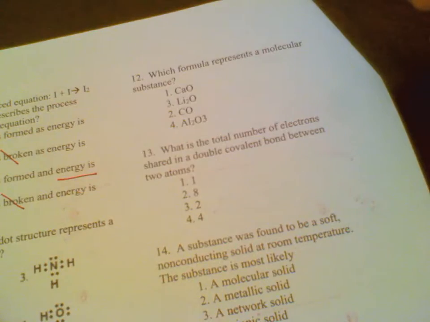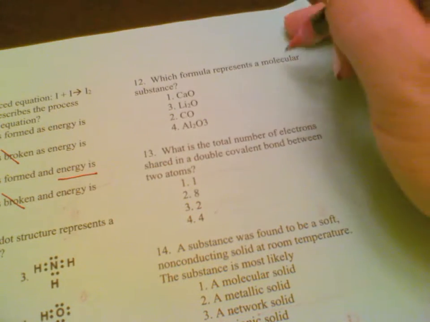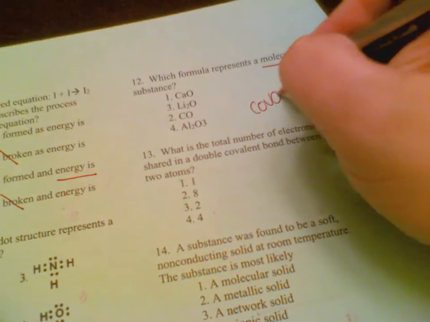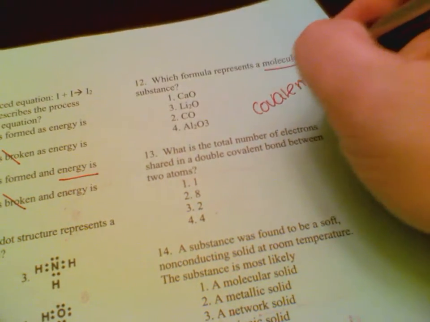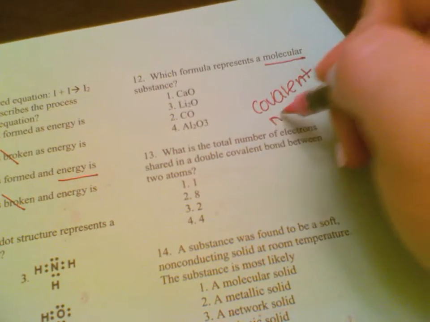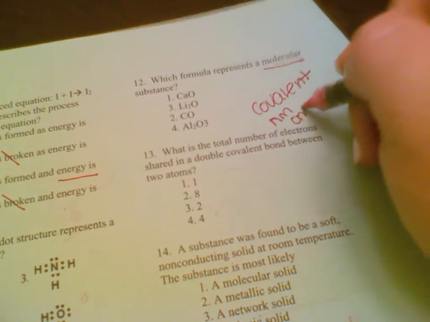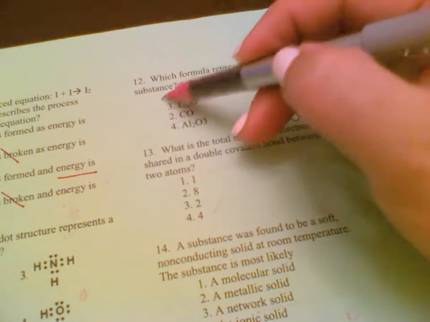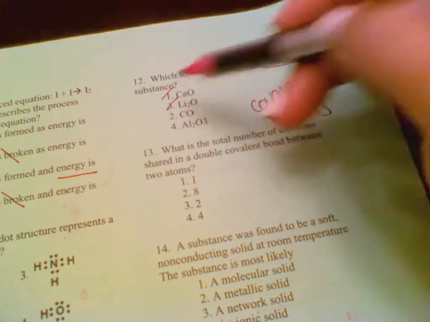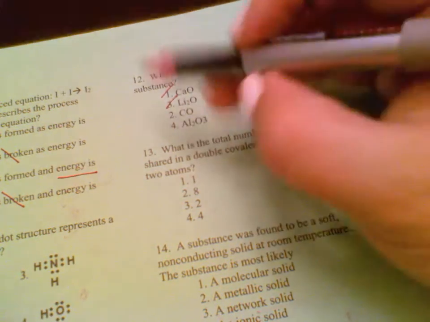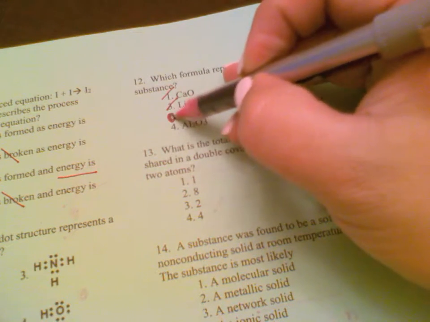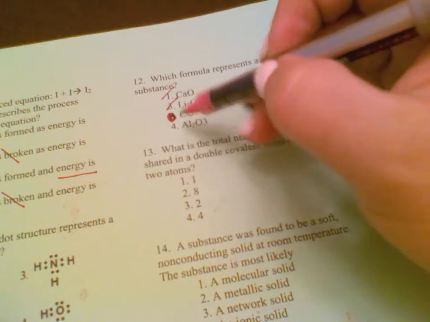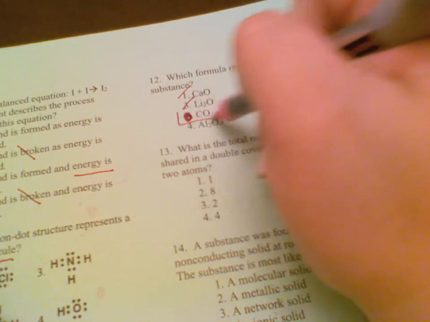Okay, number 12. Which formula represents a molecular substance? I remember that molecular is the same thing as saying covalent, and covalent is going to be nonmetals only. So let's just figure out who's nonmetals. Well, I have a metal there, so you're out. I have a metal there in Li, you're out. C and Cl, both nonmetals. I like that. And if you notice, my answer choices are actually out of order. So it goes 1, 3, 2, 4. So just make sure that's your answer.